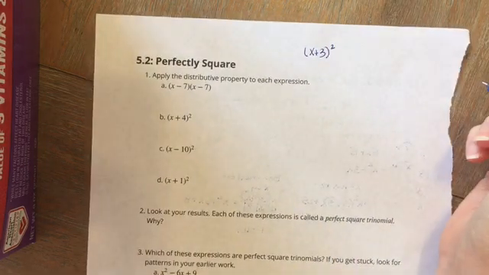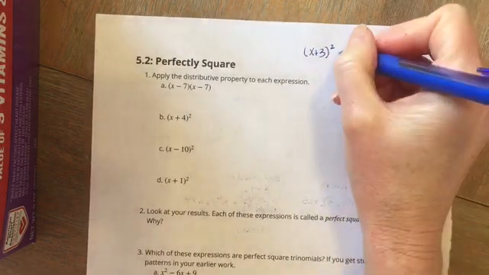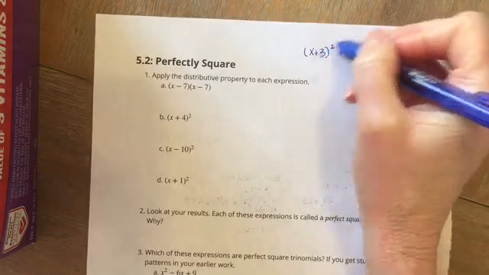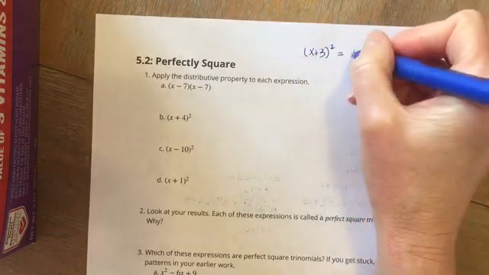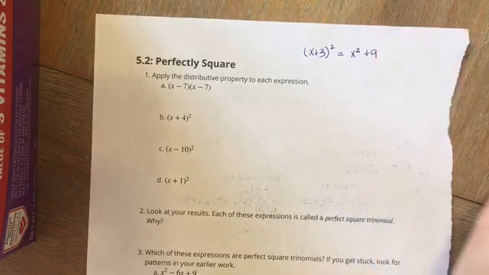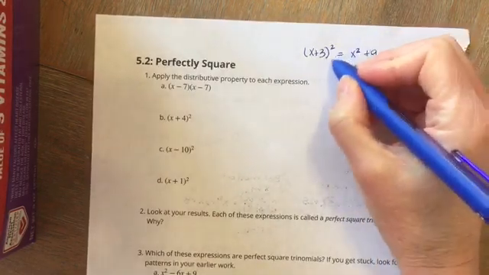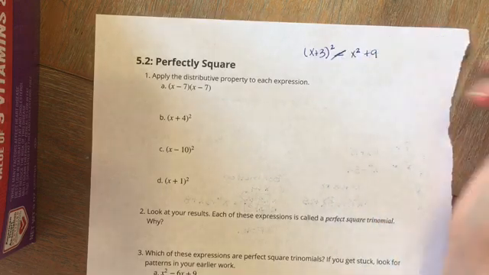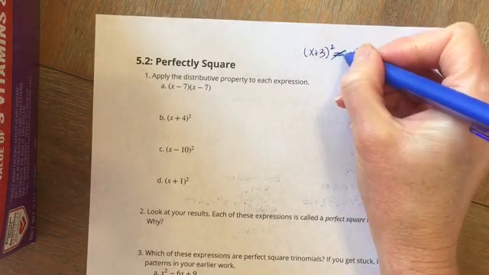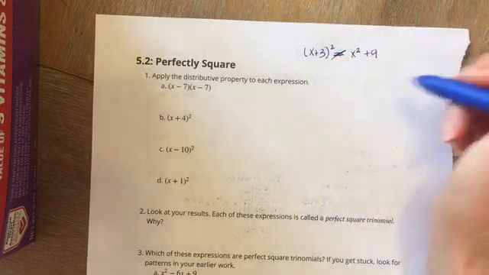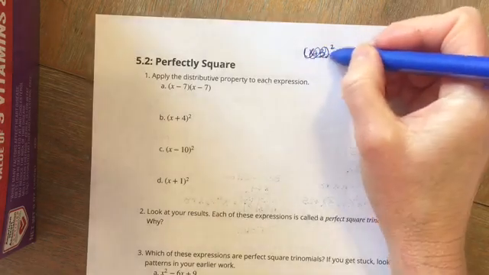A popular mistake, and we'll talk about this in our Zoom office hours, students will just square the two terms that they see. So they'll write x squared plus 9, and they think that they got the right answer. That feels good to them. But actually, those two are not equal to each other. That is a diagonal line through my equal sign. Those are not equal. This is not correct.